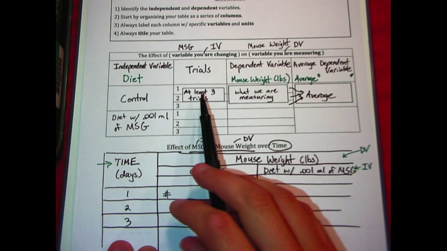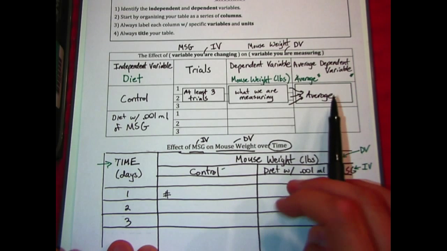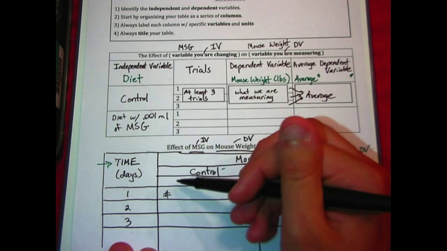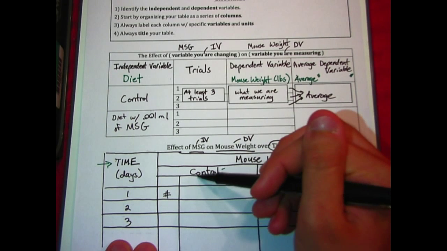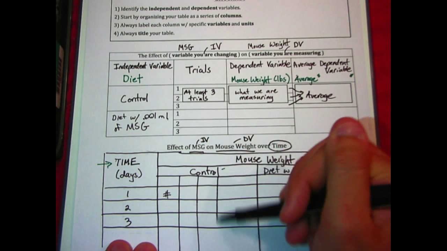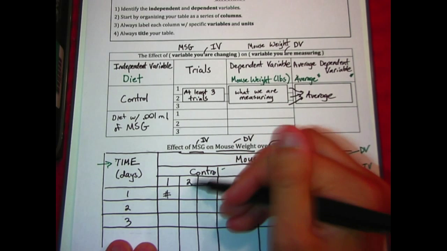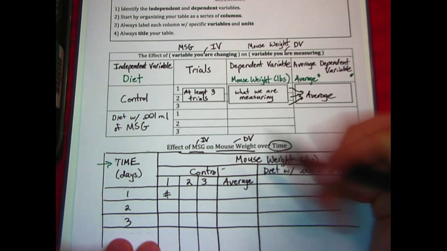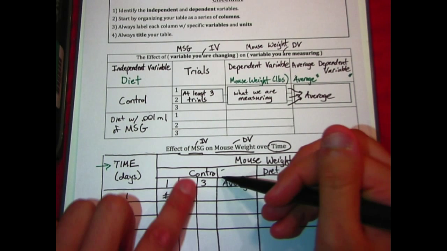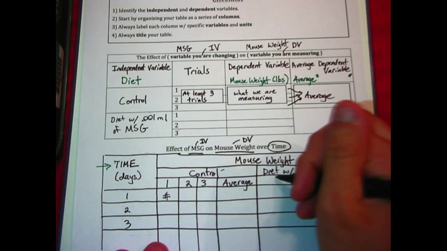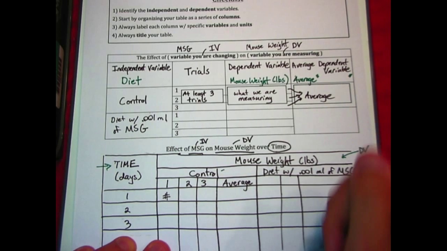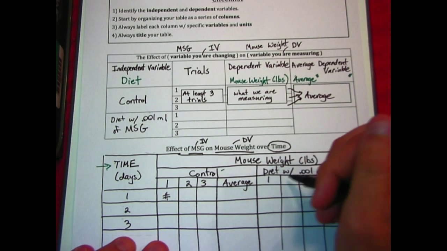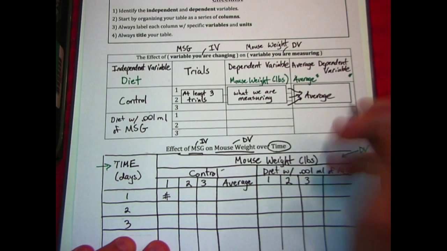We could still incorporate our trials and our averages in here, and that's why I left this space here. So, for instance, if I just draw some lines here, this could be trial 1, 2, 3, and the average. This still stays within the bounds of our column for our independent variable right here. We could do the same for the other experimental group, or the experimental group.